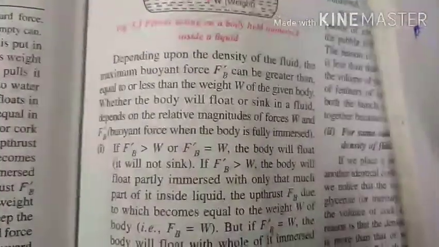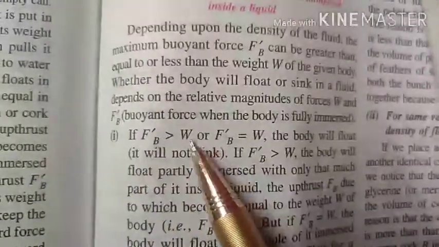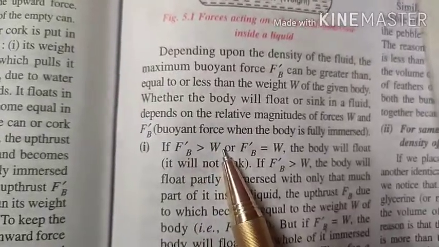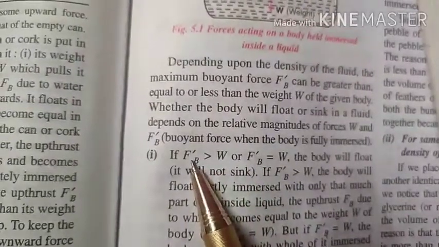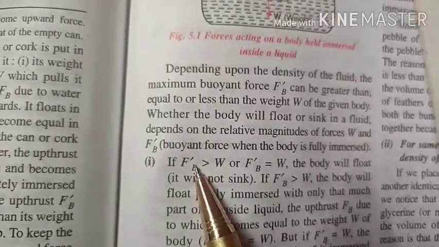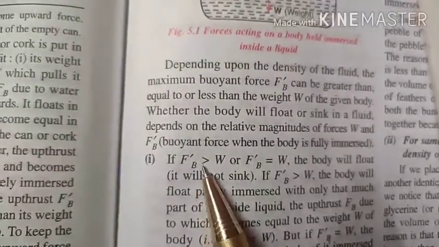Okay, so let's check the condition. Let's say we have a body of weight W. The maximum upthrust means the upthrust active on the body when we completely immerse it.